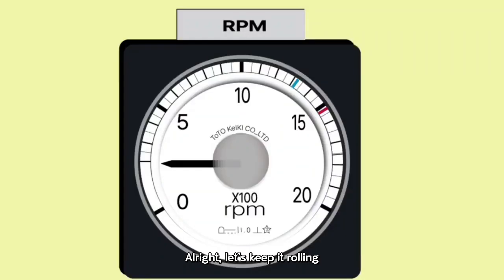All right, let's keep it rolling. We'll start from a standard remote RPM of 600 or 500 depending on the setup, and gradually crank it up as far as the boiler pressure allows.